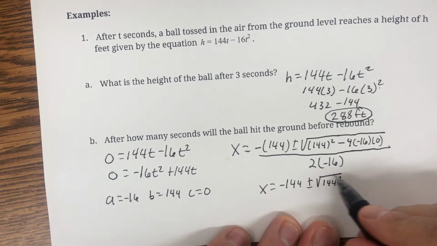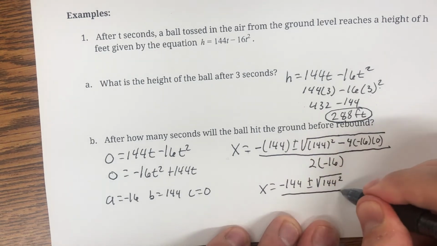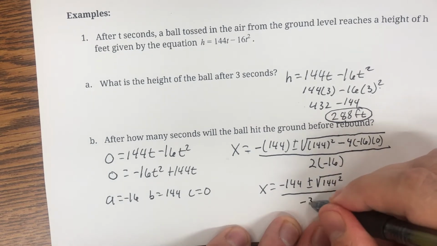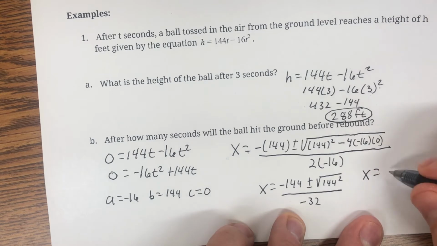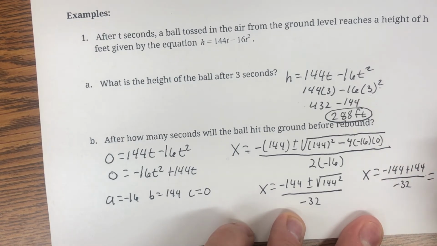Keep in mind square roots cancel out squared, so that's just 144, all over negative 32. When I write out the two ways to solve, x equals negative 144 plus 144 divided by negative 32, that is equal to 0.